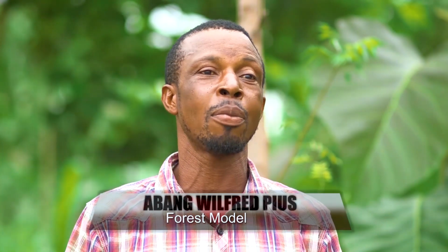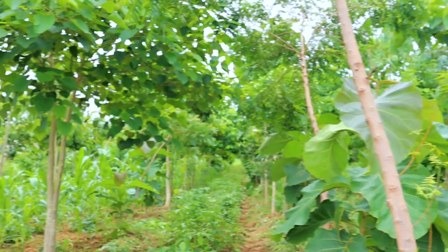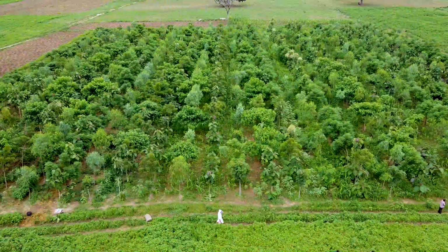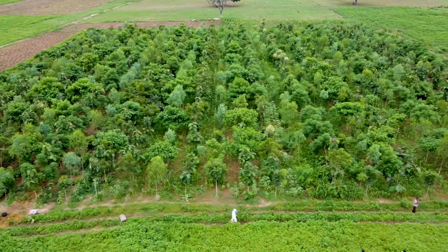You are welcome to the forest model. Here is the forest. We planted a man-made forest, and we planted trees for wood and for fodder. Then after a year, the trees are doing well. Then we plant inside the trees. We have gliricidia, and we have a lot of trees. Gliricidia is for nitrogen fixation.